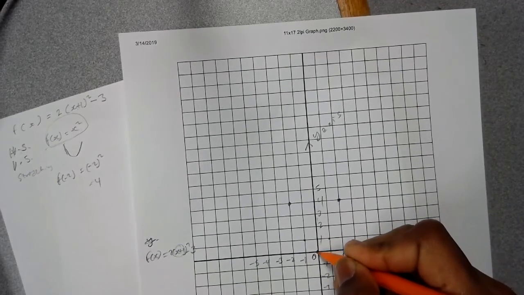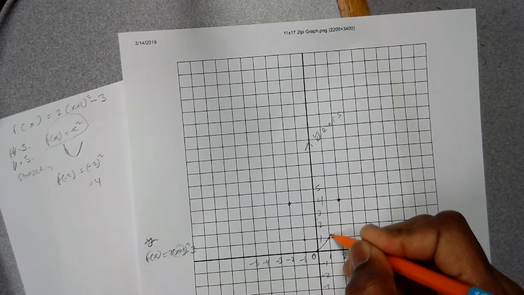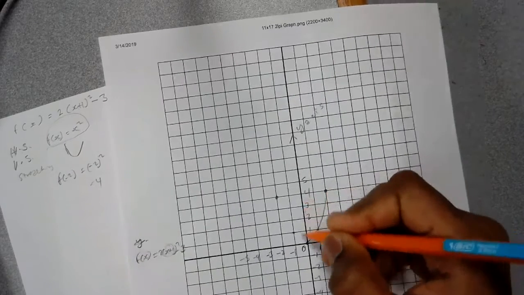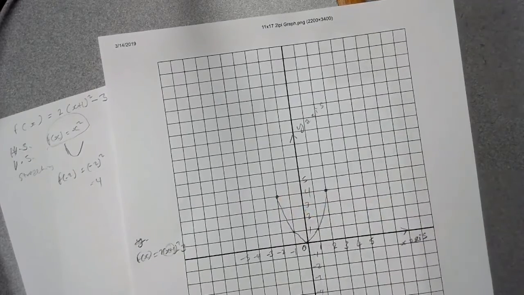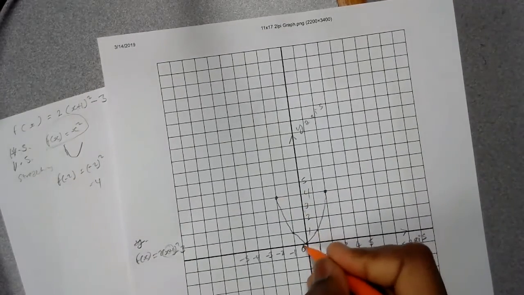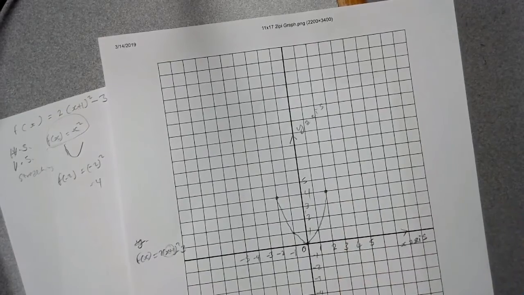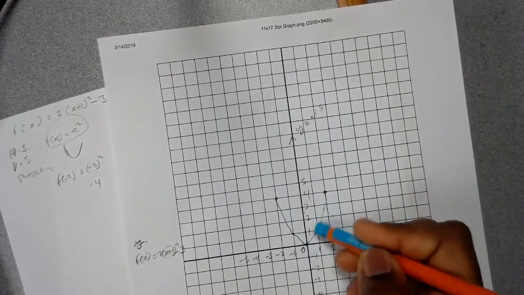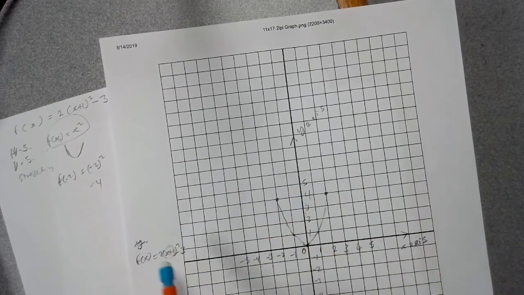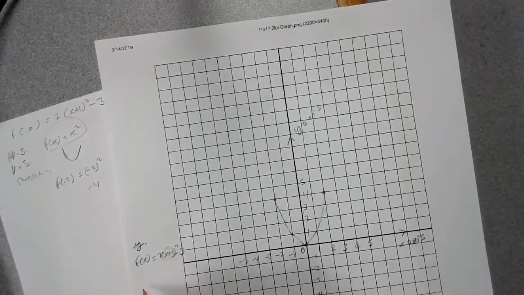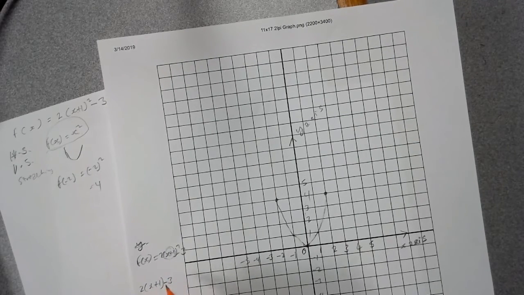So the graph is going to become like this. This is our graph for f of x is equal to x squared. I'm going to erase it a little bit so that it will not be that thick, because it's not our final graph. We're just using it to come up with this graph here. Let me write this thing there: 2 times (x plus 1) squared minus 3.